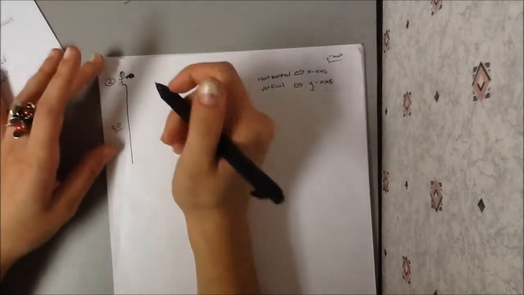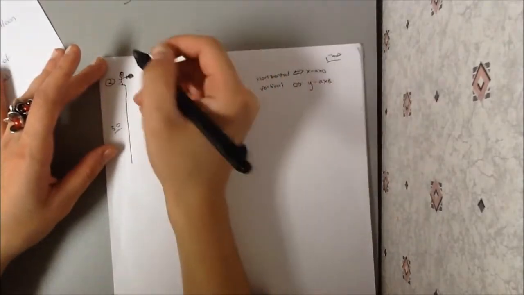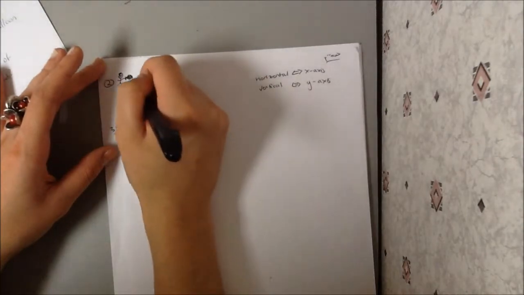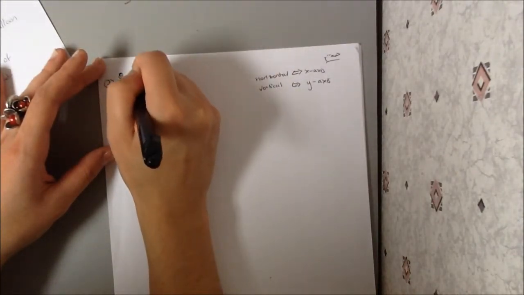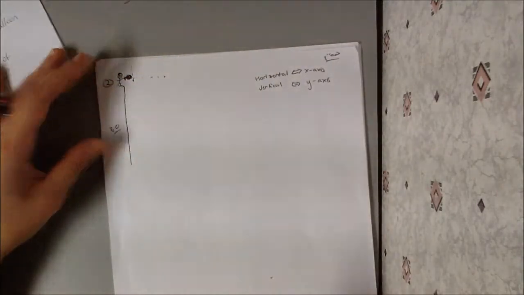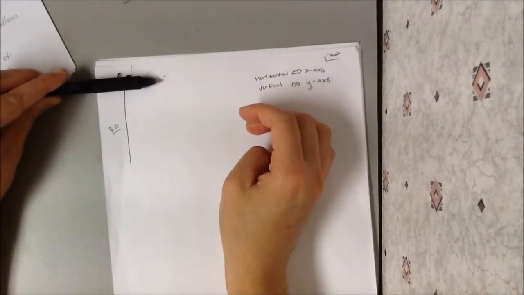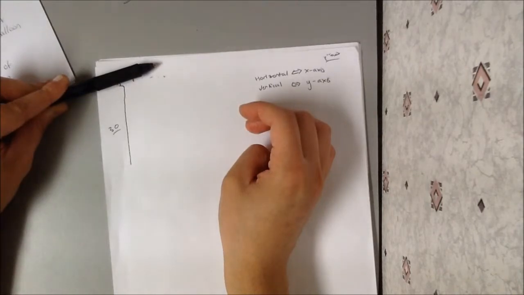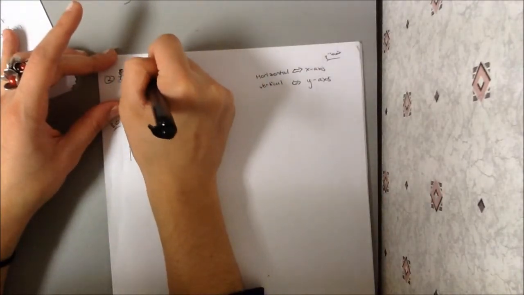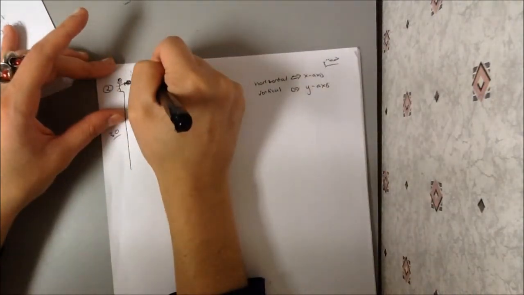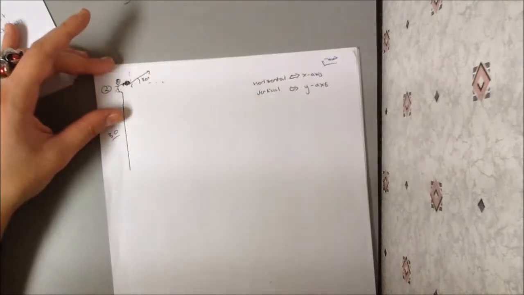So he's throwing the balloon 30 degrees above the horizontal. So here's my horizontal, my x-axis, and here's my vertical, my y-axis, right? And he's going to go 30 degrees. So he's going to start here, and he's going to go 30 degrees, like so. Awesome. So, above, and the initial velocity is 10 meters per second.